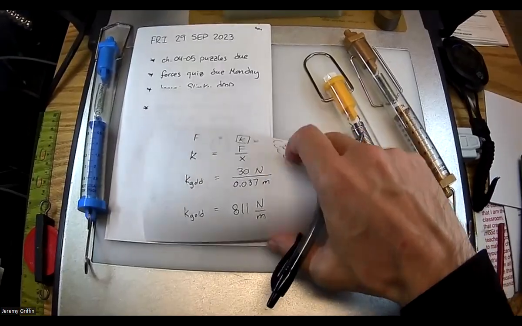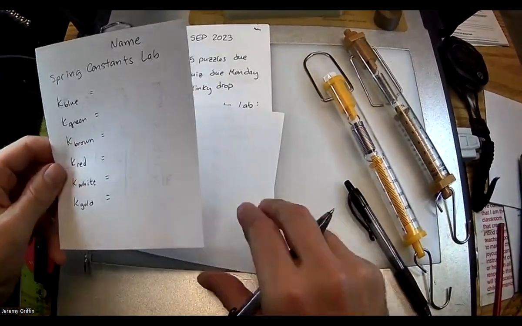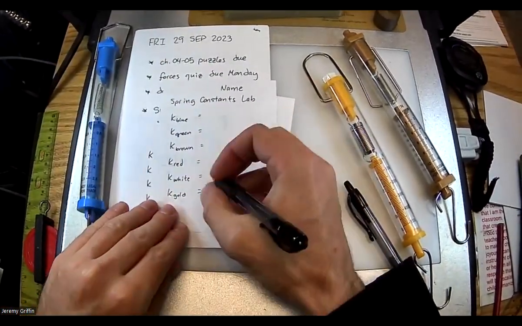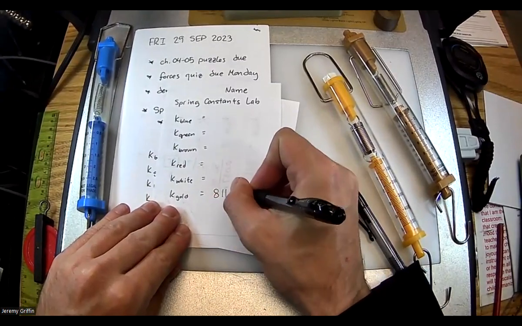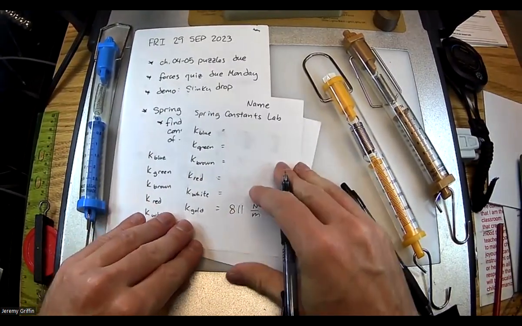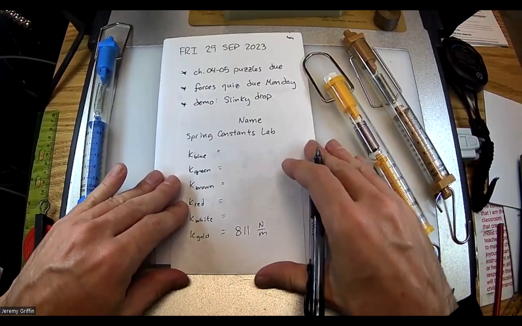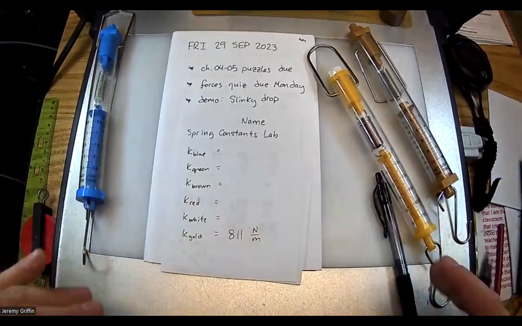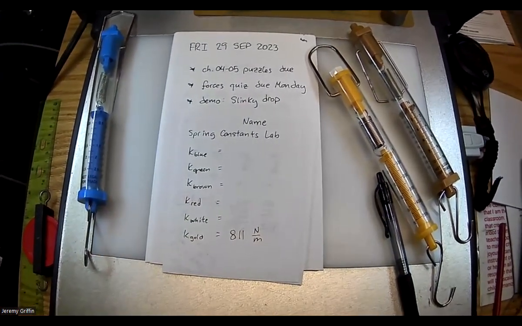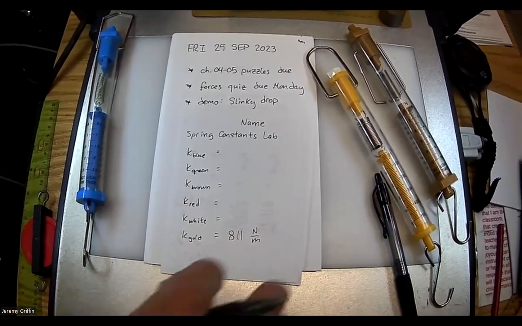So I got 811 Newton per meter. Do you guys think you can figure out the spring constants for each of the other springs? When you do, go ahead and pop that in the grade tray.